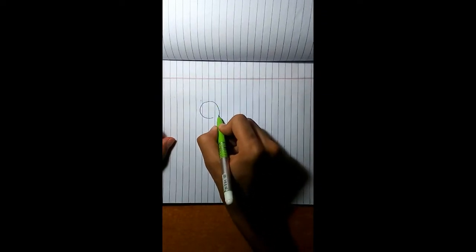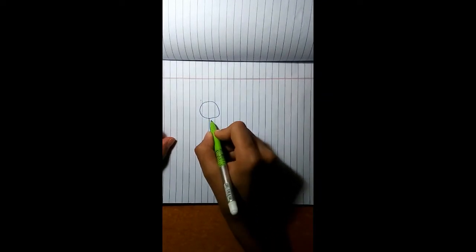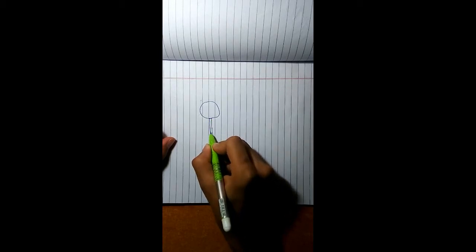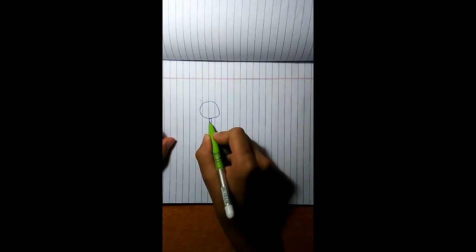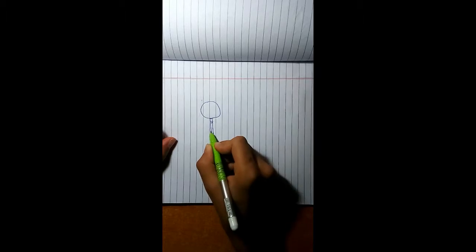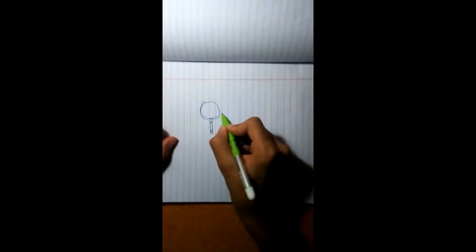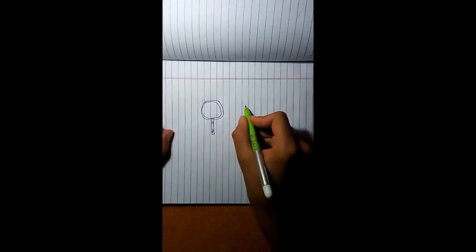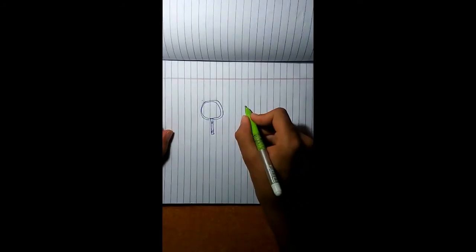Anyway, let's take the magnifying glass here. This is a disclaimer: my drawing is really bad. Okay, so we have our magnifying glass right here. Then we have our object. Let's make it a pen. There we go.